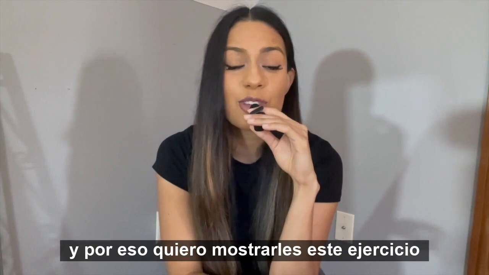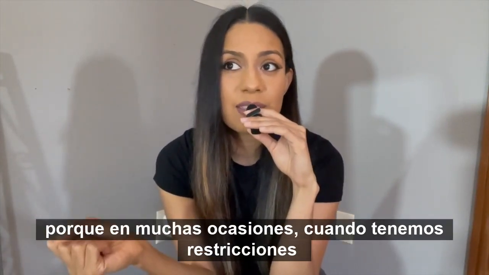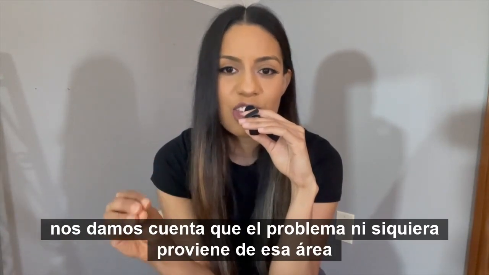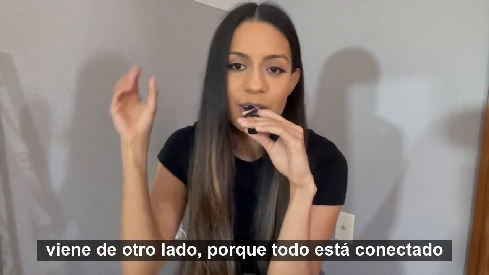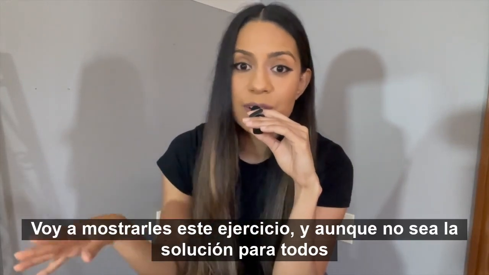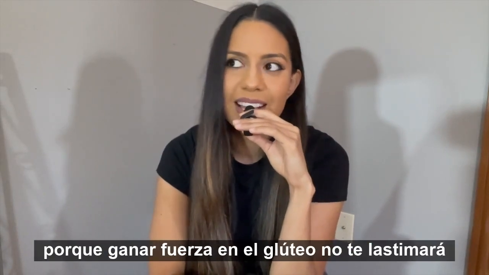Another thing to say is that most dancers have issues with control and strength. And this is why I want to show you this exercise, because a lot of times when we have a restriction, we realize that the issue doesn't even come from that area. It comes from somewhere else because everything is connected. So I'm going to show you this exercise. And even though it might not be helpful for everyone, I can tell you that it's not going to hurt anyone. Like glute strength is not going to hurt you.